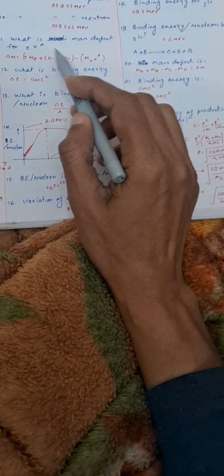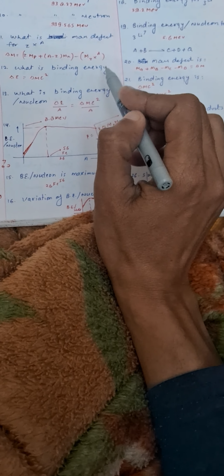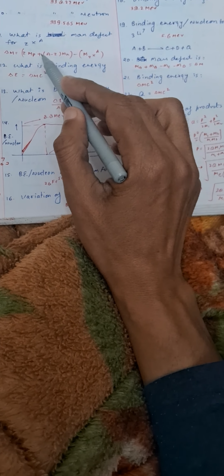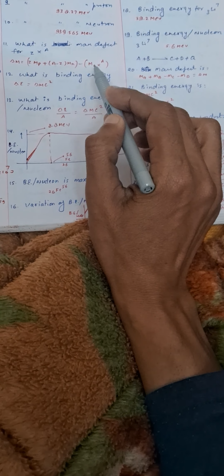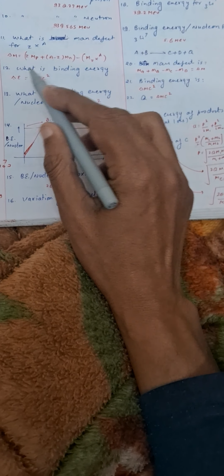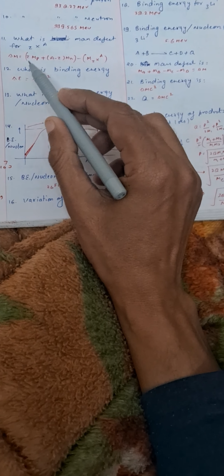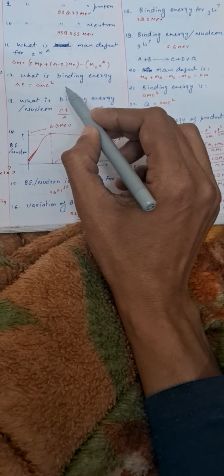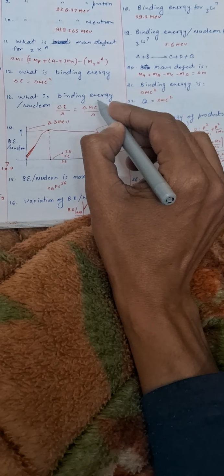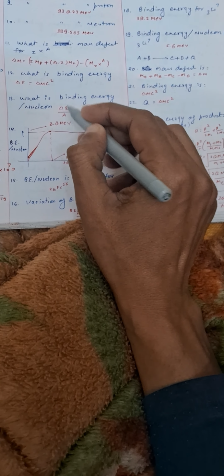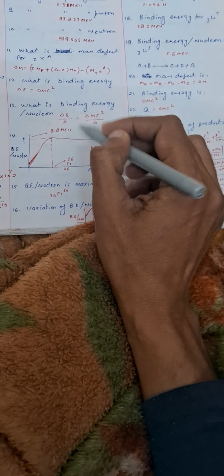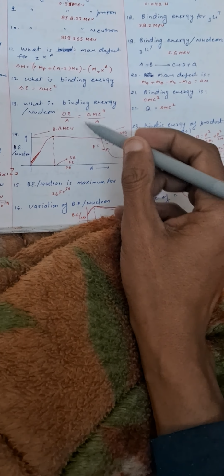Next, what is the mass defect for ZXA? Mass defect is the mass of nucleons minus the mass of the nucleus. There are Z protons and A minus Z neutrons, and let the mass of the nucleus be M. The difference will be the mass defect. Next is binding energy. Binding energy is delta M into c squared. Next is binding energy per nucleon. That will be delta E by A, which is delta M c squared by A.